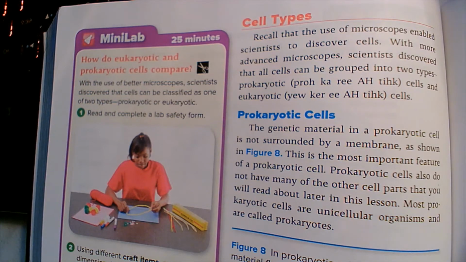Prokaryotic cells also do not have many of the other cell parts that you will read about later in this lesson. Most prokaryotic cells are unicellular organisms and are called prokaryotes. Okay, so they don't have all of these organelles that we're going to talk about. The only organelle that we're going to talk about that they do have is a ribosome, but it is not a membrane-bound organelle. That is the only one really that doesn't have a membrane, and so you will find those in the prokaryotic cells, but the other membrane-bound organelles we will not see.